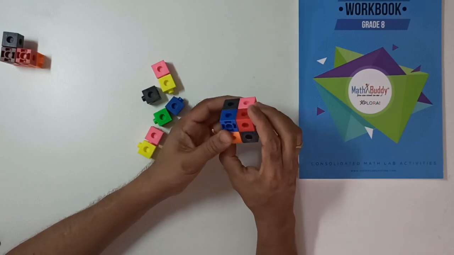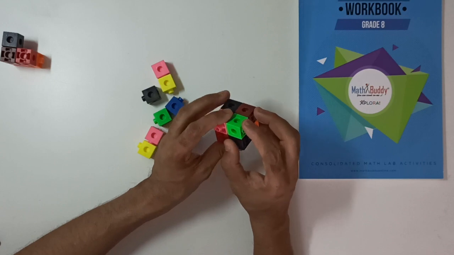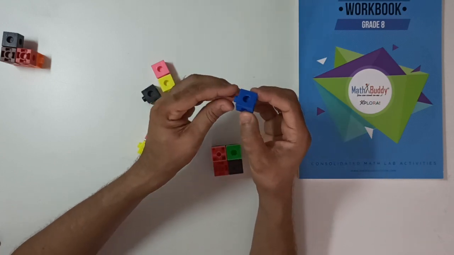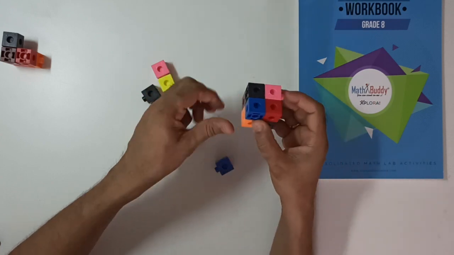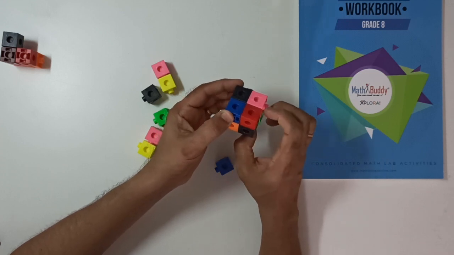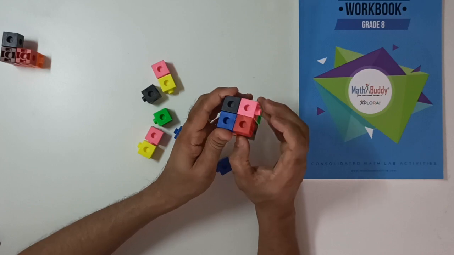And in total, how many blocks do we have? We have got 4 plus 4, 8, right? So the first cube number was a cube of size 1. The next cube number is a cube of size 2 in each direction. What would be the third cube number?